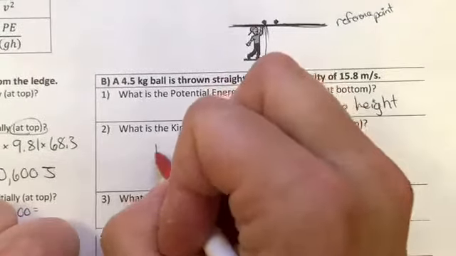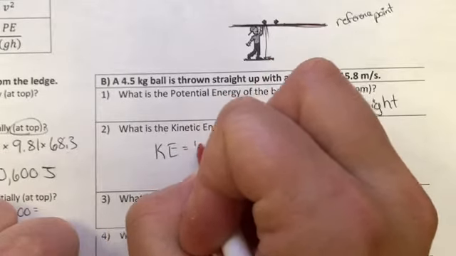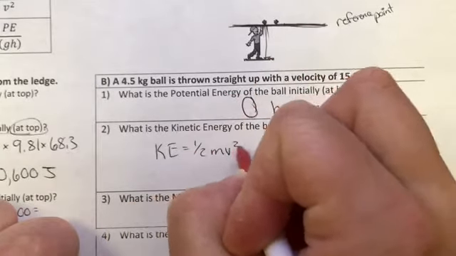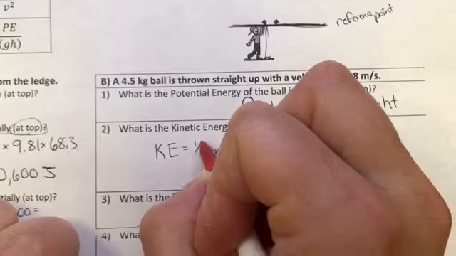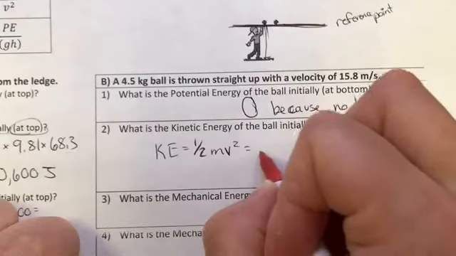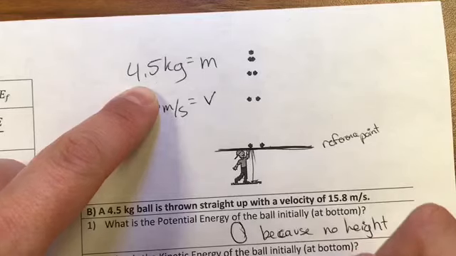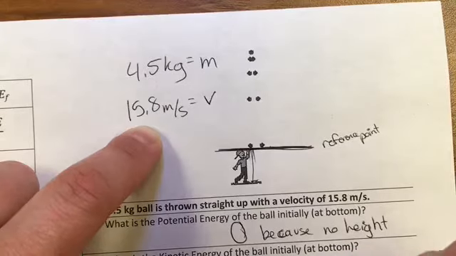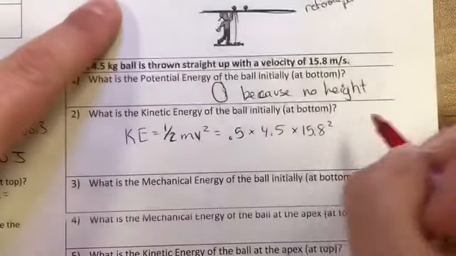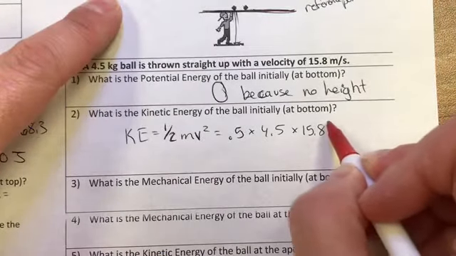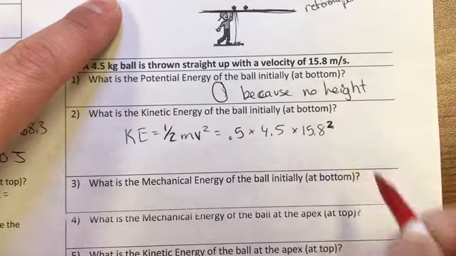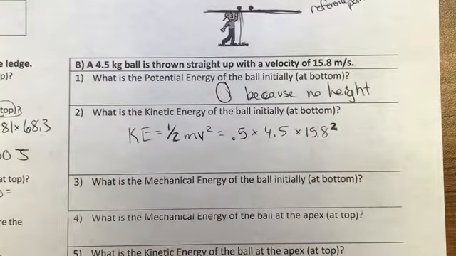So, kinetic energy. 1/2 mass, velocity squared. 0.5 times the mass, 4.5, times the velocity, 15.8 squared. Don't forget the squared. It's the most common mistake. Even I make it quite frequently.